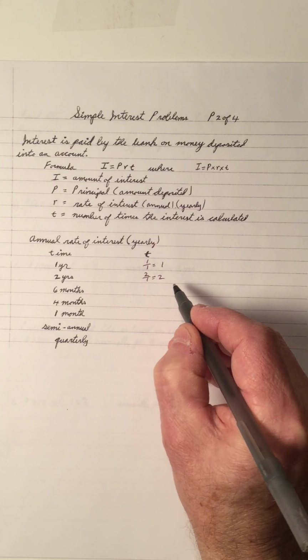Let's continue. Let's calculate some interest on certain deposits in the bank. If you put $6,000 at 4% annually for 3 years, notice annual interest. So I, interest, equals P times R times T. The principal is $6,000, times the rate, 4%, and the time is 3.